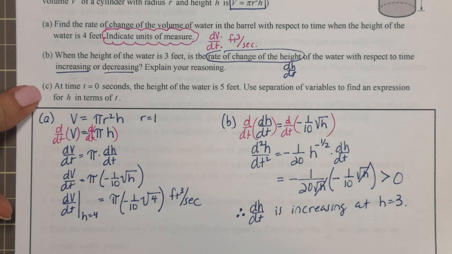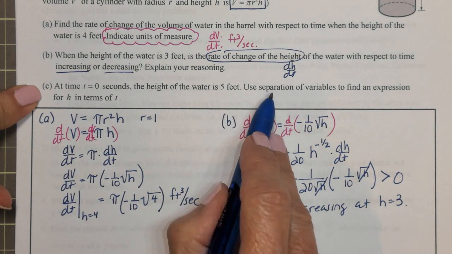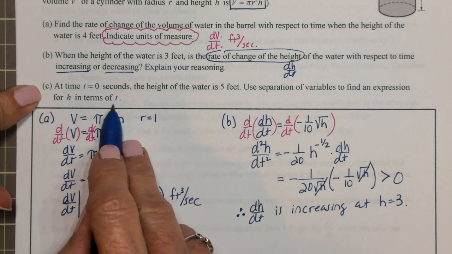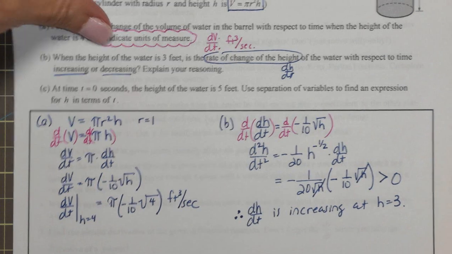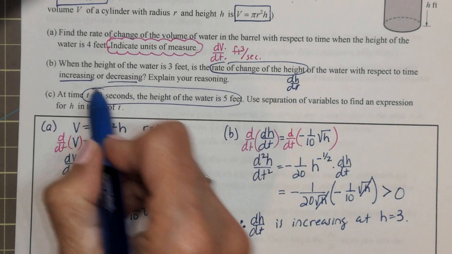Part C. At time 0, the height of the water is 5 feet. Use separation of variables to find an expression of h in terms of t. Separate and integrate. Use this to find C.